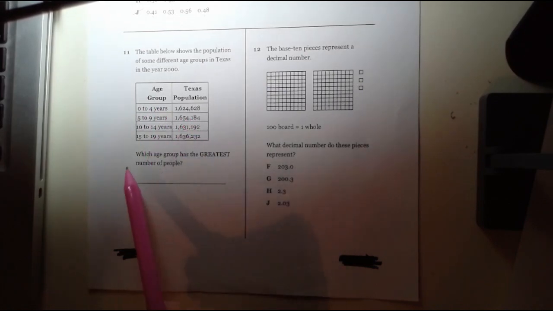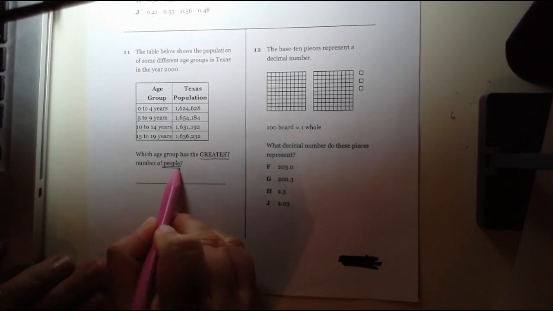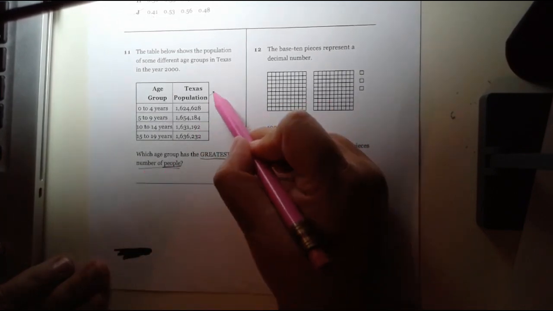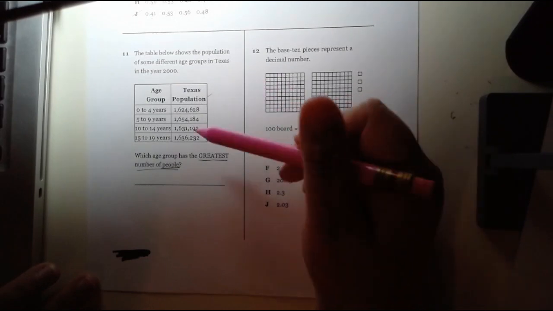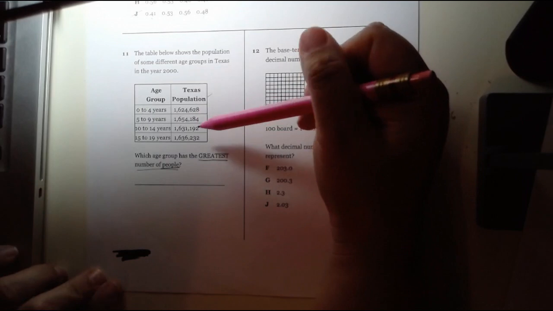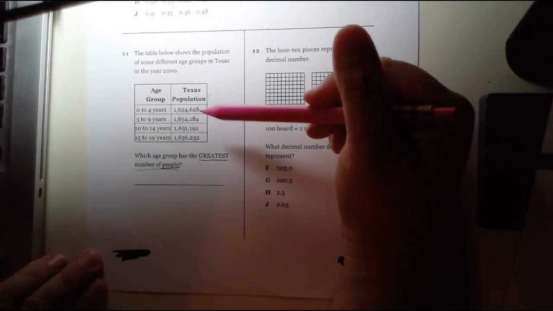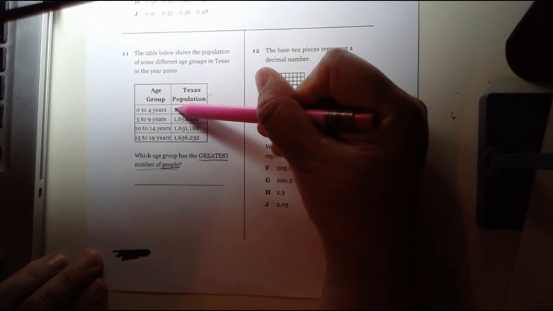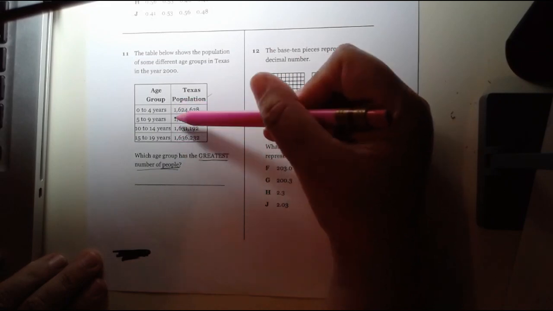Right, so let's see what the question is. It says, which age group has the greatest number of people? All right, which one has the greatest number of people? Well, I know that population means the number of people. And I'm looking for the greatest one, the largest number. And I love it when they're in charts, because they're kind of doing the stacking strategy for you already, which is great. So if I look at the largest place value, the millions, it's all the same.